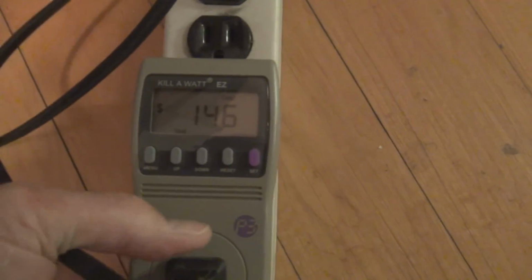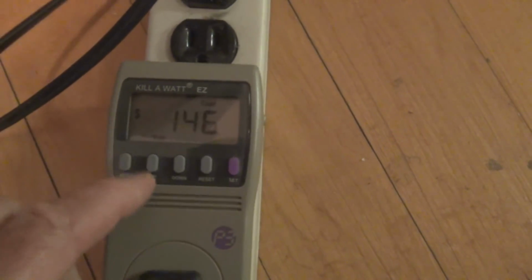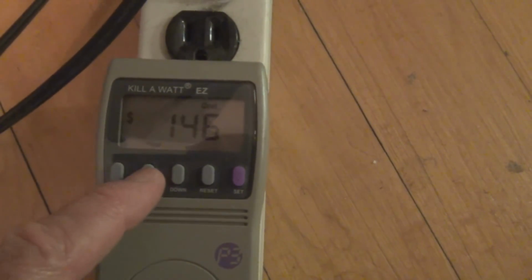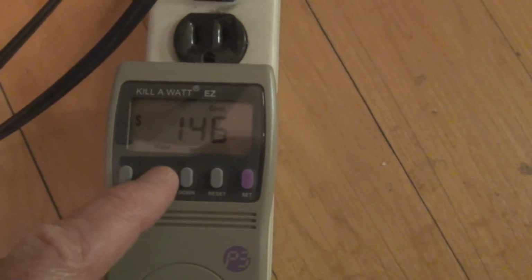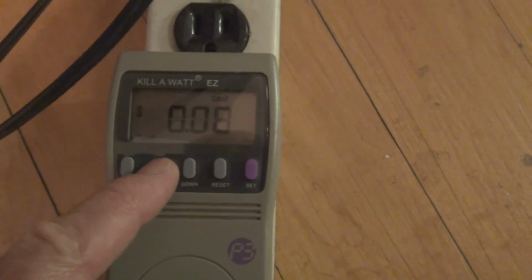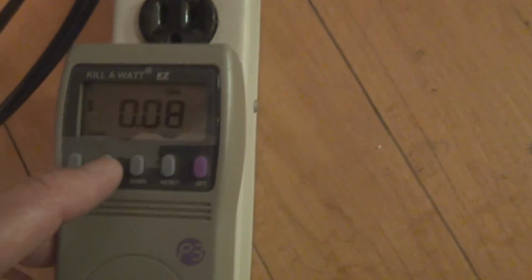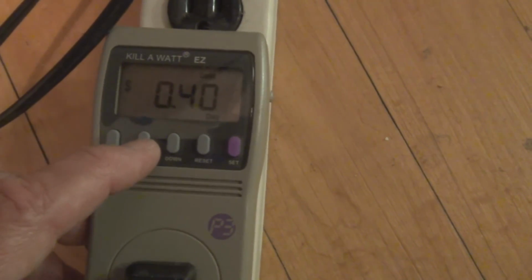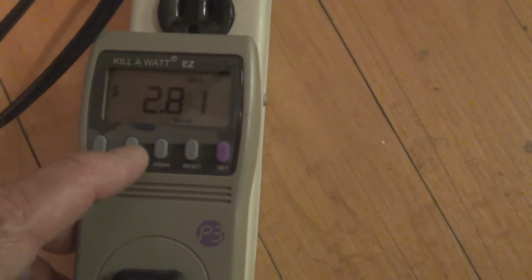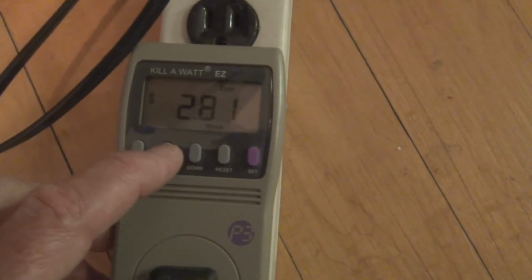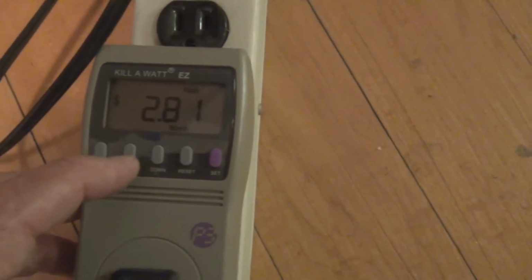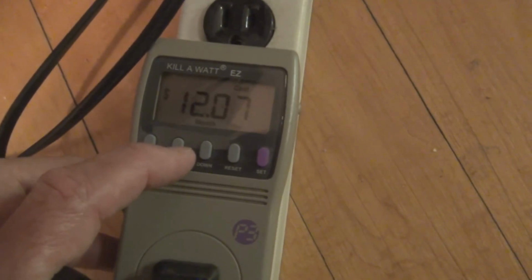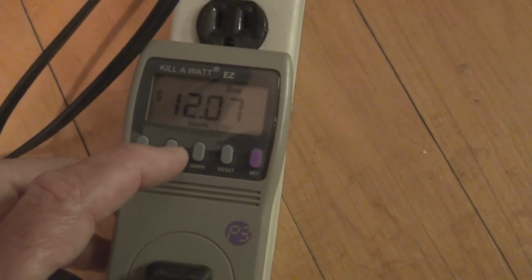Okay, so this has been on about 4 hours, and it's calculating that it would cost $146 a year. So let's see what we have here. That's a day, 40 cents a day, $2.81 a week, and $12.07 a month.